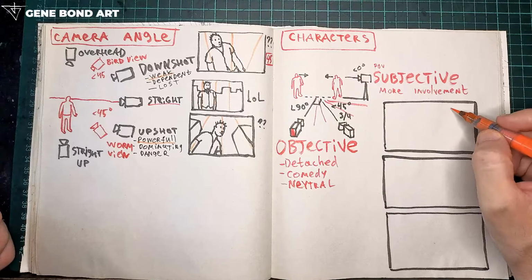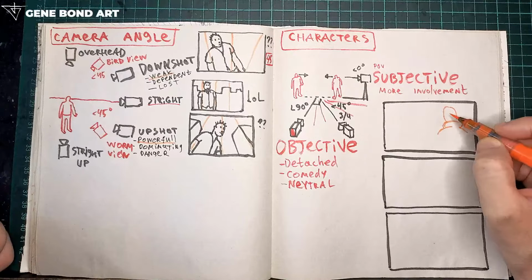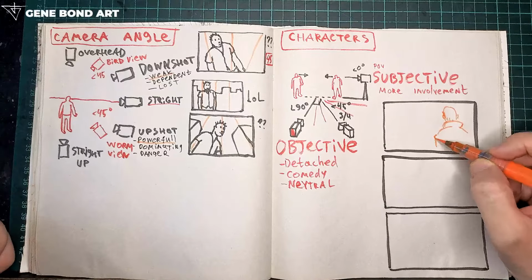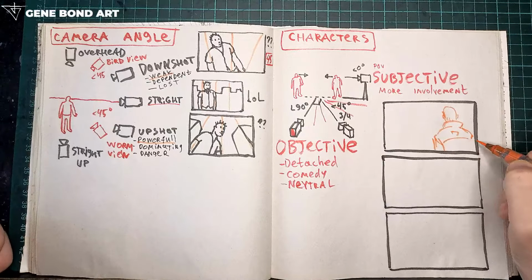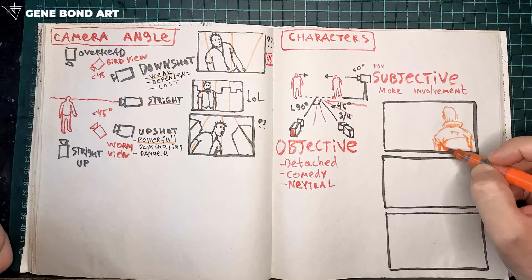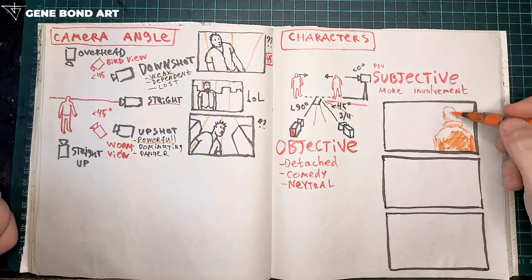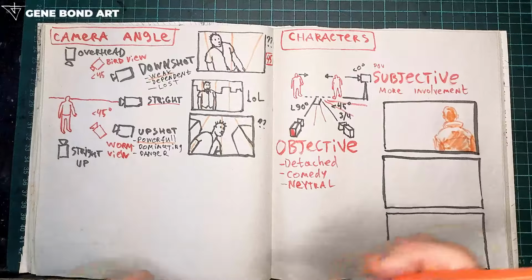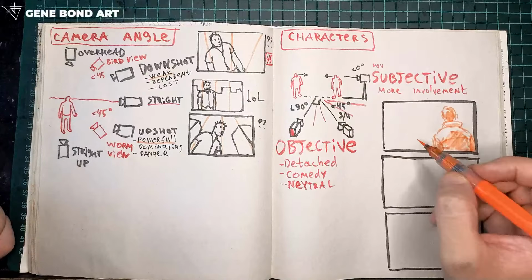So let's say here we have this character, from the back. Then we can make his shoulder level maybe.